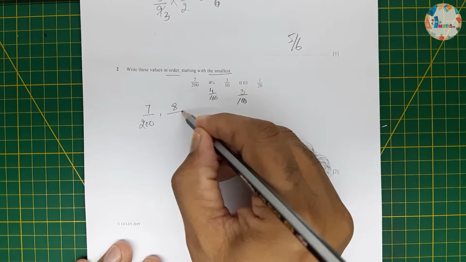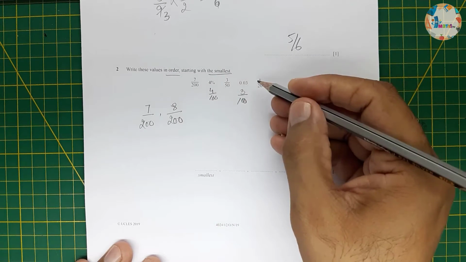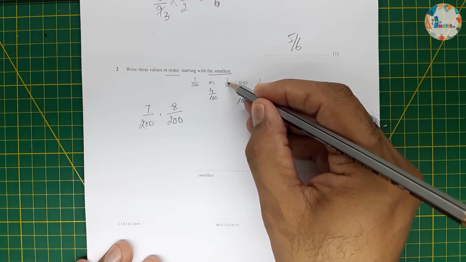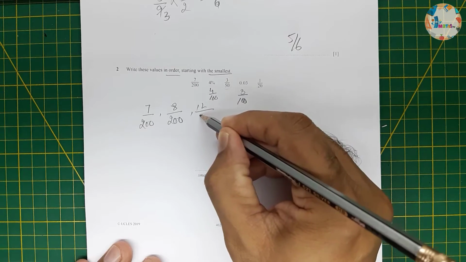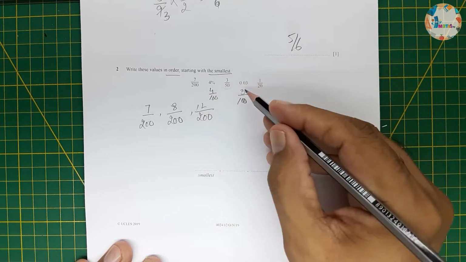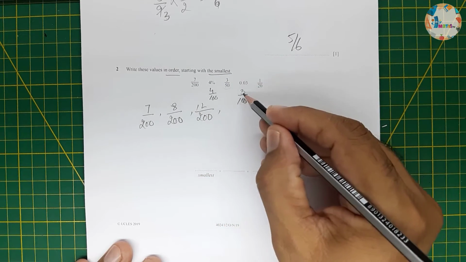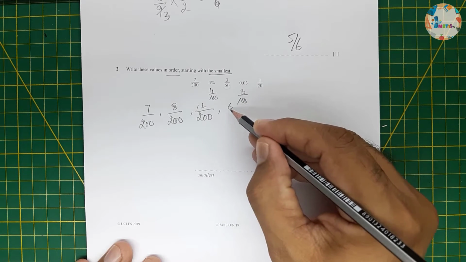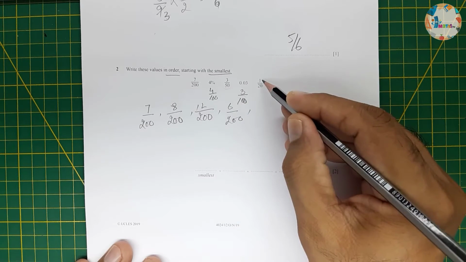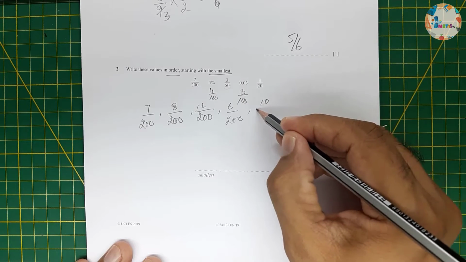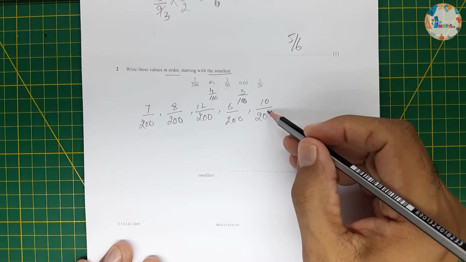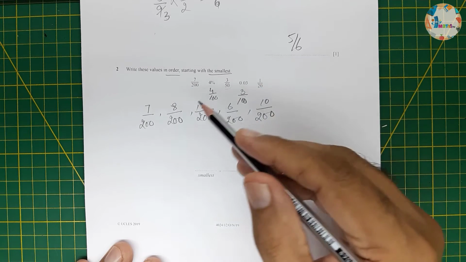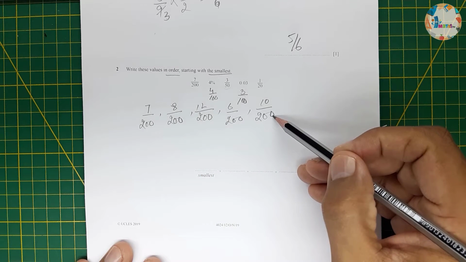So this will be 8 over 200. This one we will multiply by 4, so this will be 12 over 200, and this one we will multiply by 2 to get 200 in the denominator. This will be 6 over 200, and this one we will multiply by 10, so this will be 10 over 200. After writing this, we will see which one is the smallest, because the denominators are all equal.